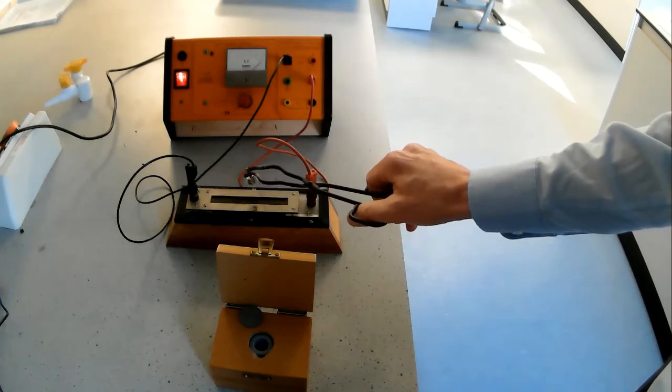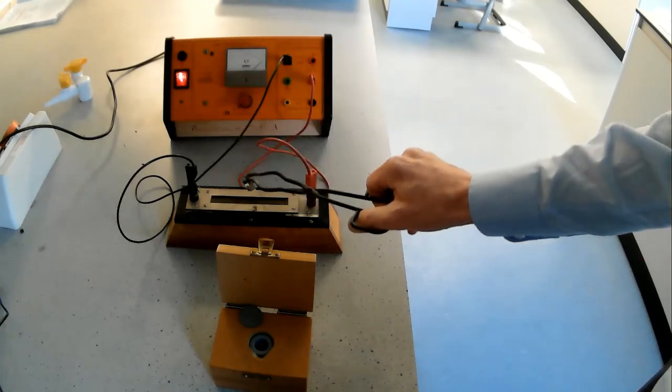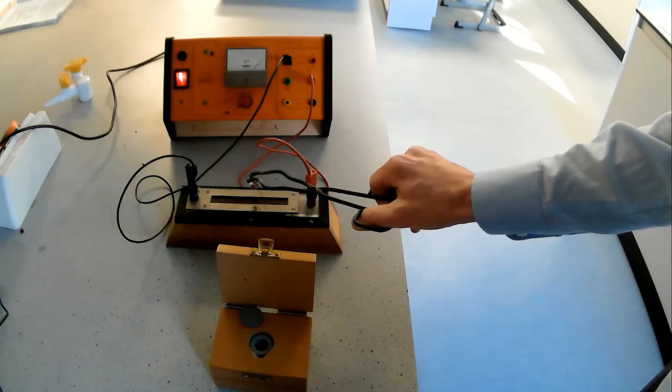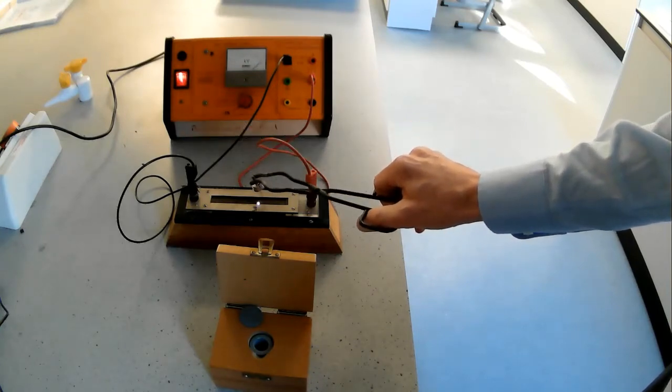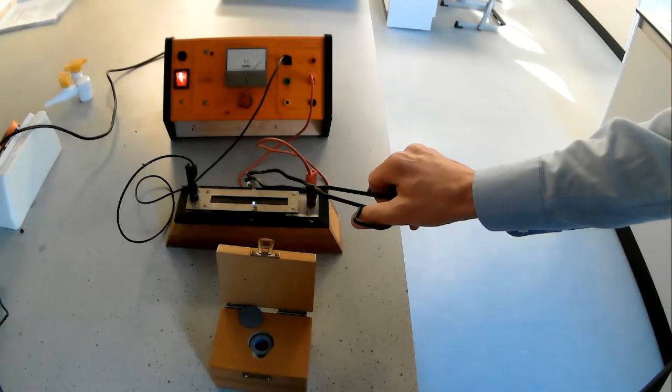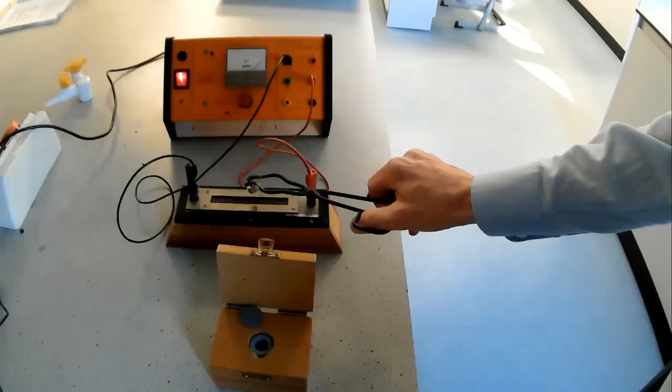And there, as you can see, as I move the alpha source close to the spark counter, you get some sparking going on there. Move it away and it stops. What you might also notice is that sometimes you get some interference on the video. That's because of the spark that's being created.